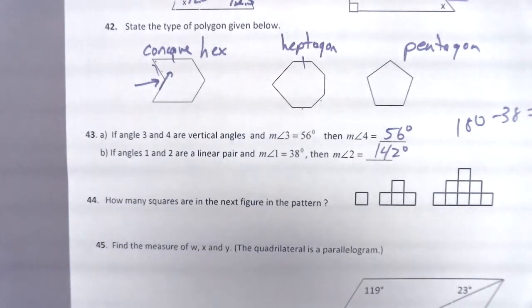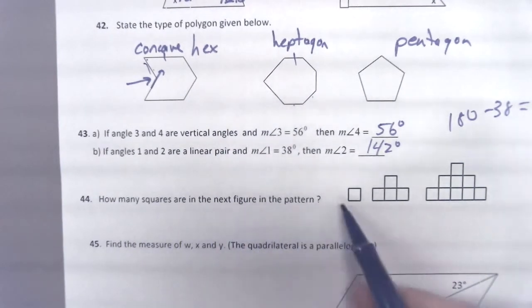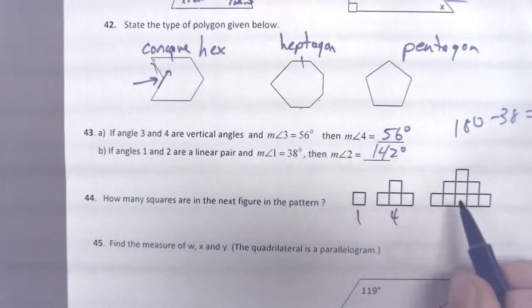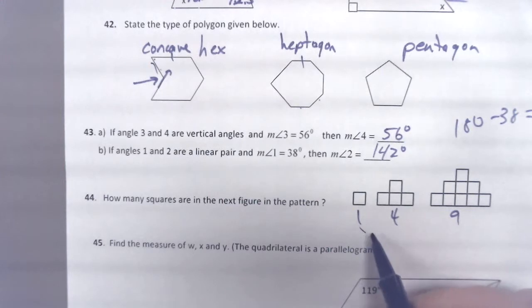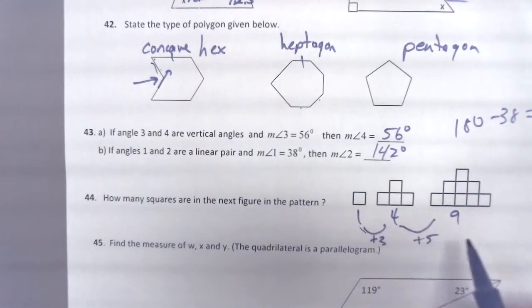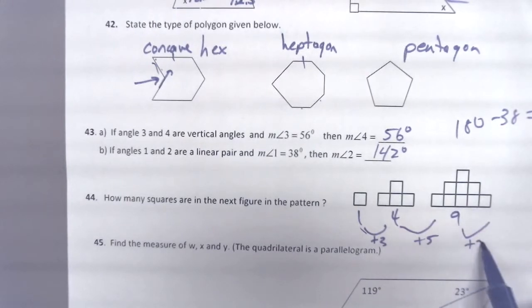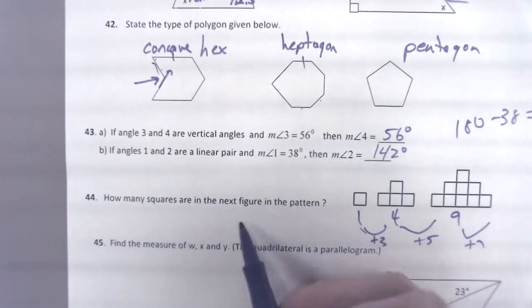For question 44, we want to see how many squares there are in the next pattern. Well, if we look at the pattern, 4 plus 5 is 9. We're going to be adding the odd numbers. This is a plus 3, this is a plus 5. So I would be adding 7 to get the next number, which would give me 16.